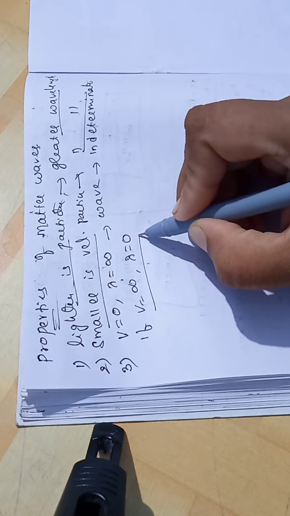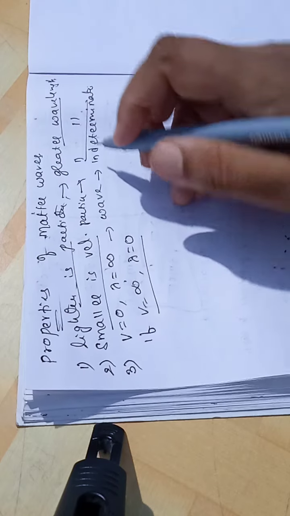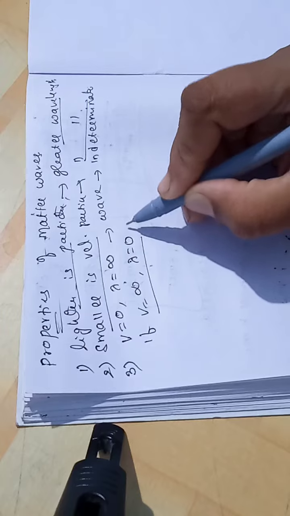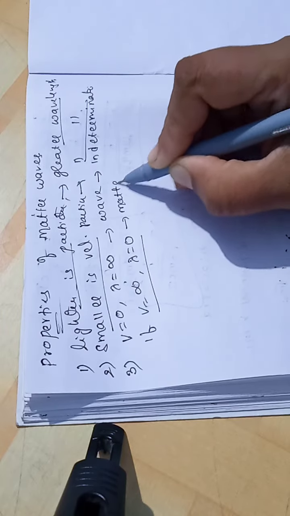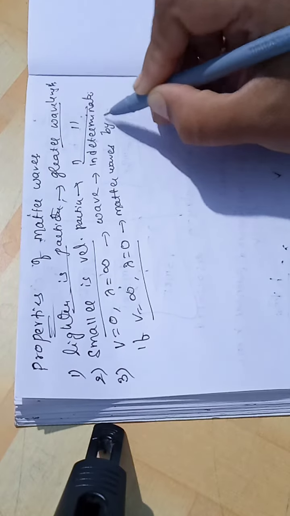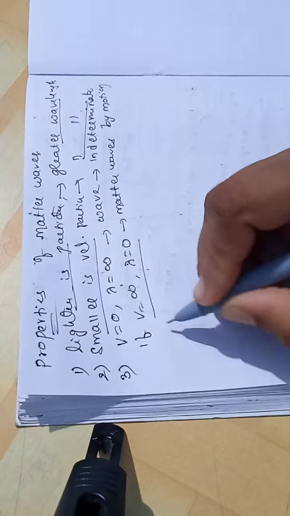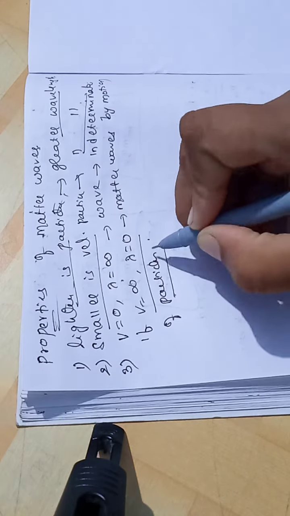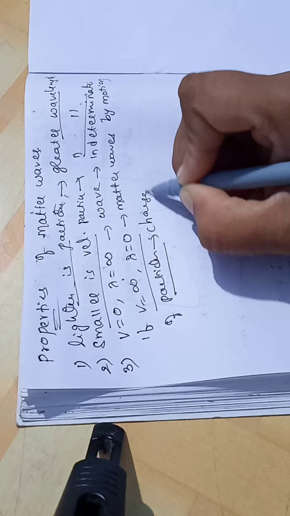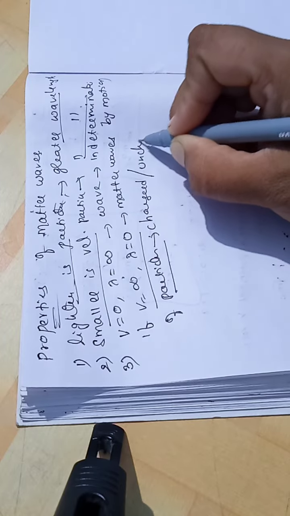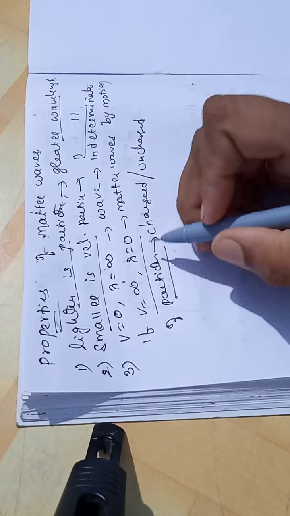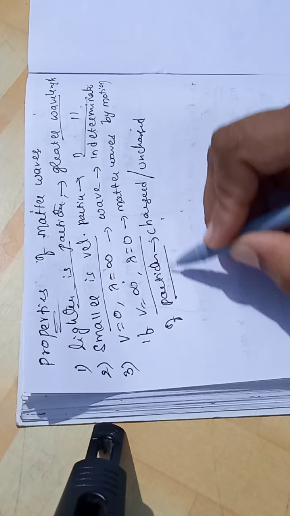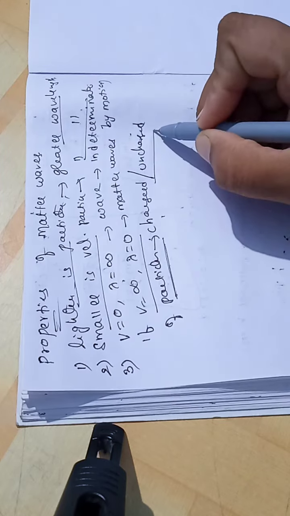So here the wave is determinate and matter waves are generated in this case. Matter waves are generated by motion of particles, whether the particle is charged or uncharged. In both cases these waves are generated.